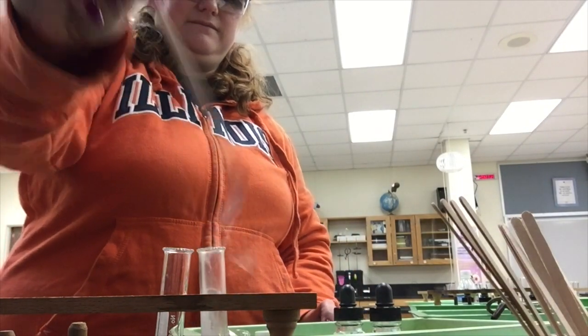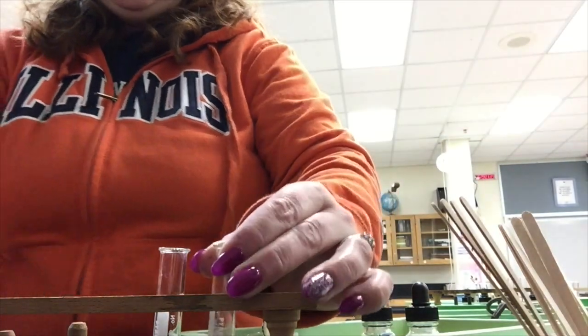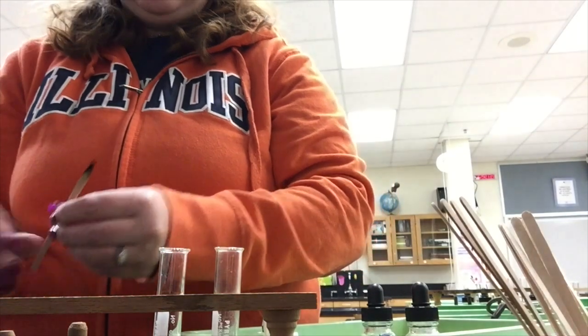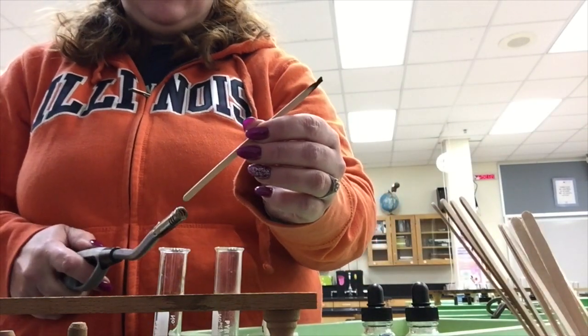And there was a little pop. So that little pop. So we've got bubbling, it's hot, and when I put the flaming splint in there, there was a little pop. I'll do that again because it's still reacting.